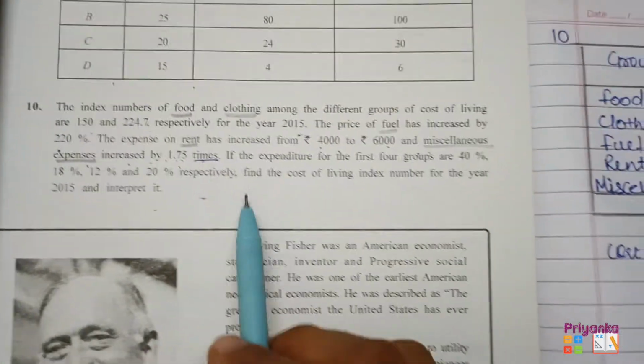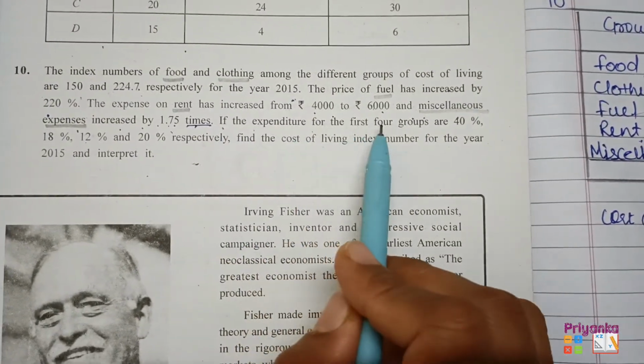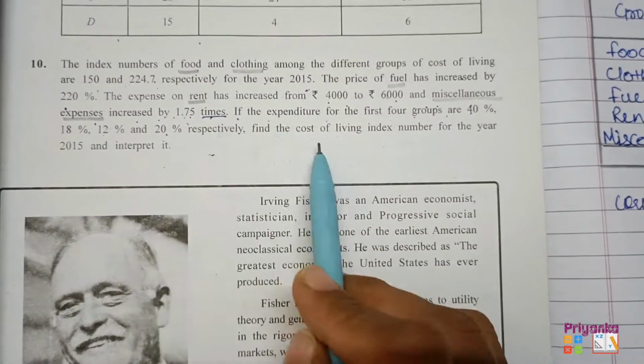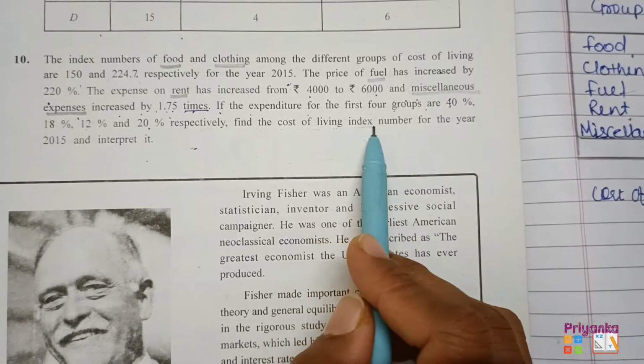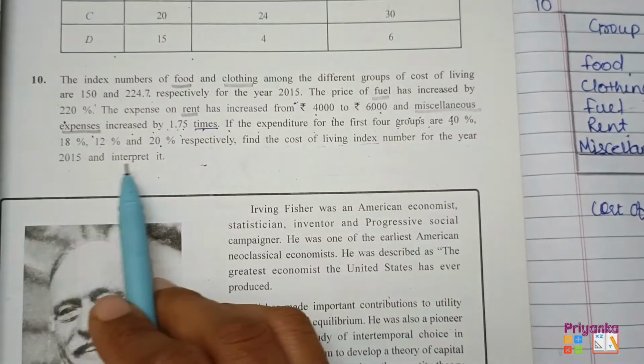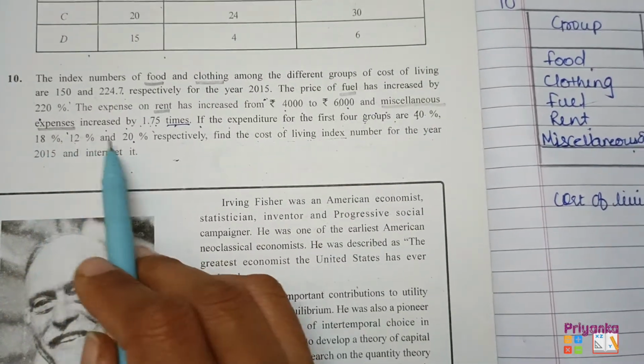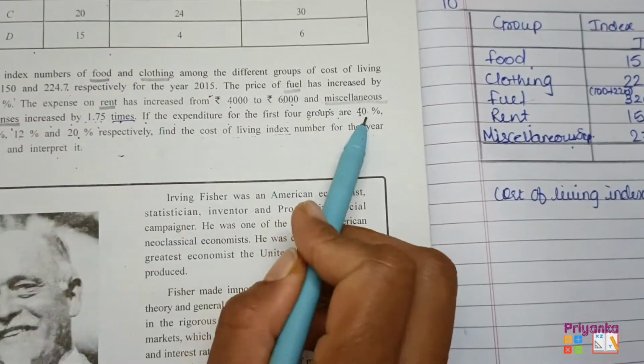Next, the expenses for the first four groups are 40, 18, 12 and 20%, and here they are telling us to find out the cost of living index number for the year 2015 and then interpret it. So let's write down for the first four groups, that is 40, 18, 12 and 20.